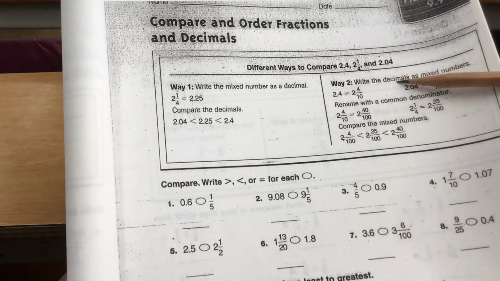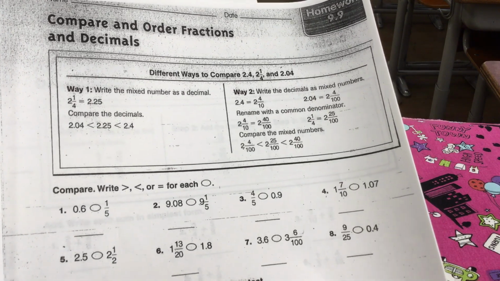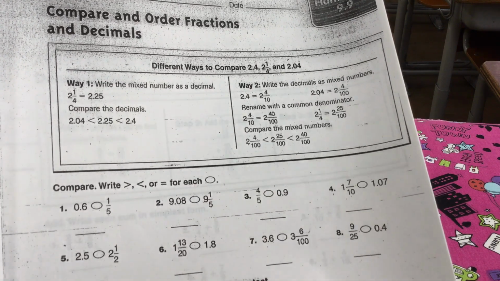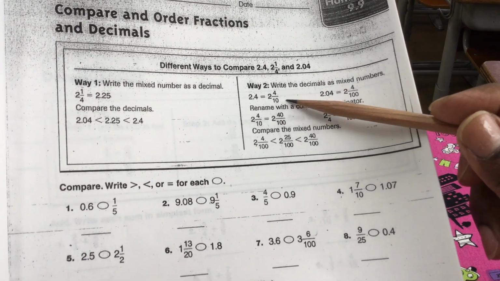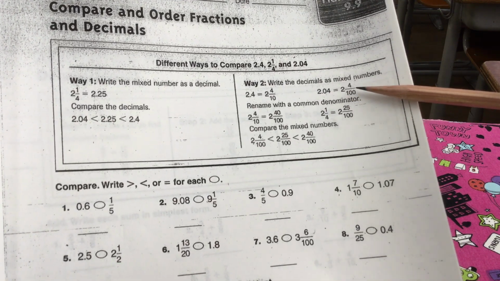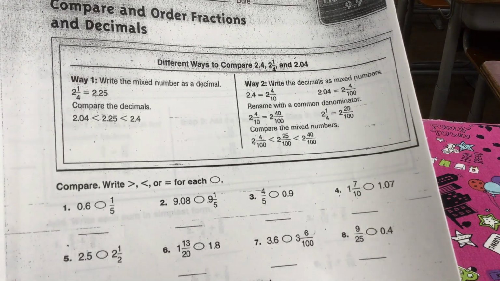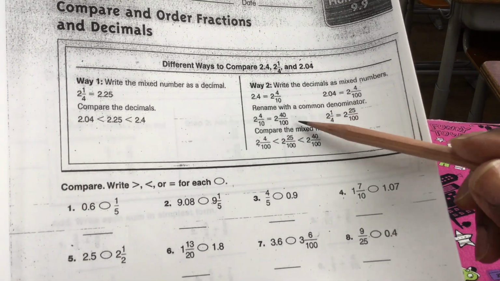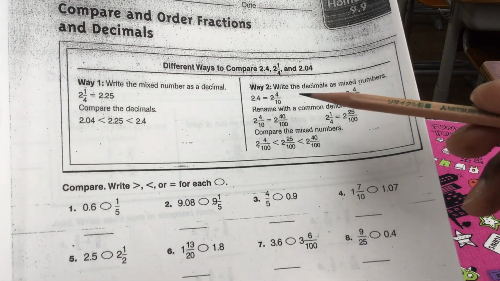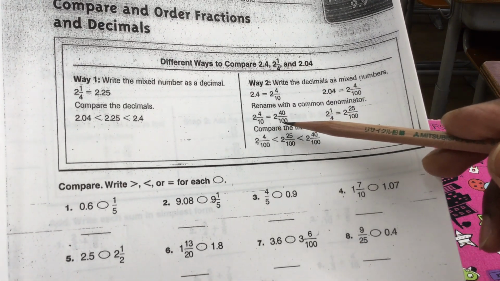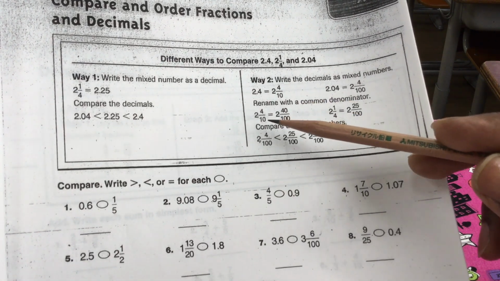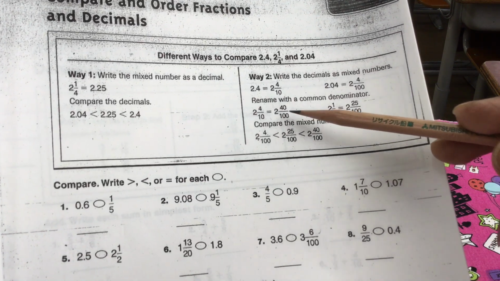Now, way 2. Write the decimals as mixed numbers. 2.4 is equal to 2 4/10. 2.04 is equal to 2 4 over 100. Now we need to rename with a common denominator. 2 4/10 is equal to 2 40 over 100. So you multiply the numerator and denominator both by 10. That's how you get that.